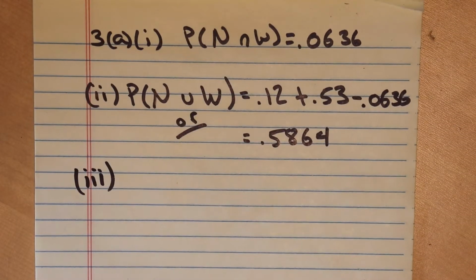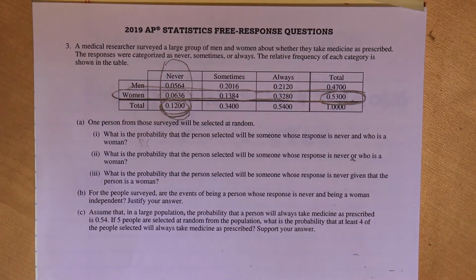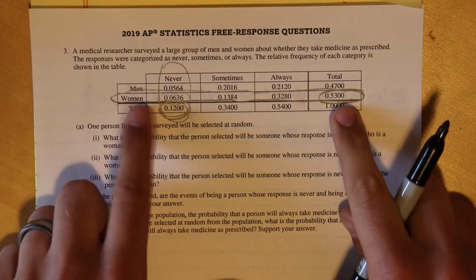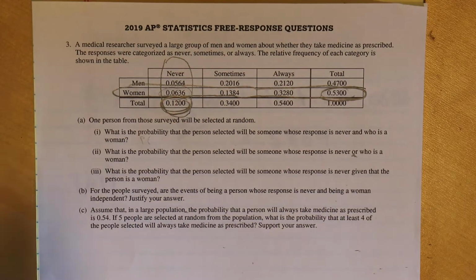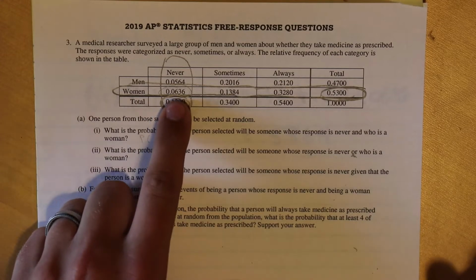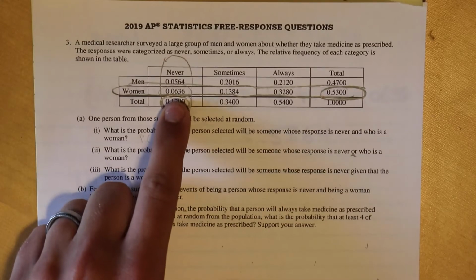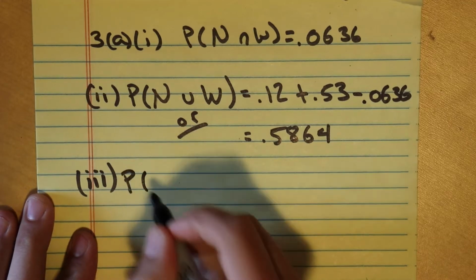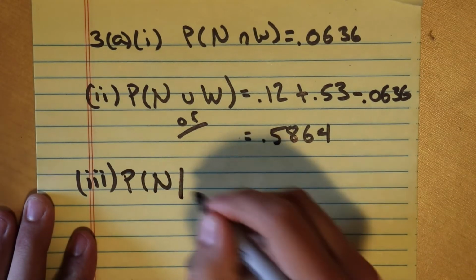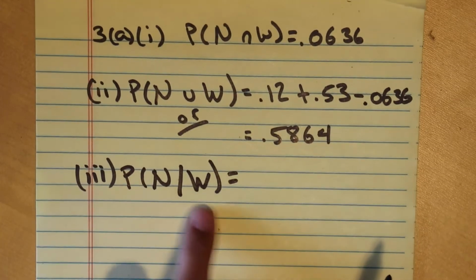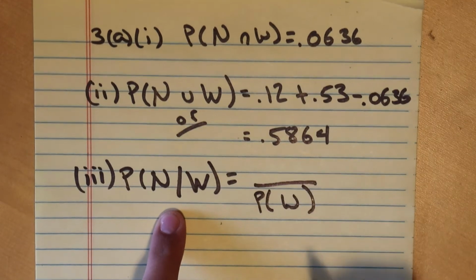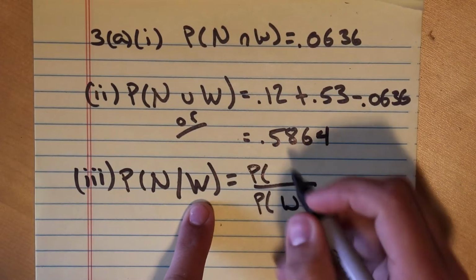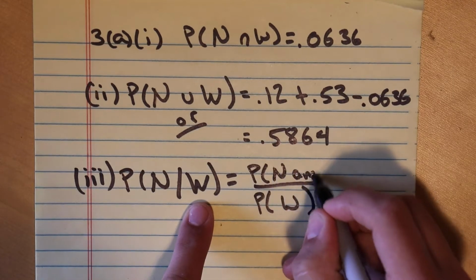Okay, part 3 of question 1. What is the probability that the person selected will be someone whose response is never, given that the person is a woman? So we know the person's a woman. We have just found a 53% probability of something happening, so the 53% has happened. So 6.36% is what percent of 53%? Now we have the probability of never, given that the person is a woman. This probability calculation is strictly out of the probability that the given occurred. I'm going to say this: the probability of N and W.